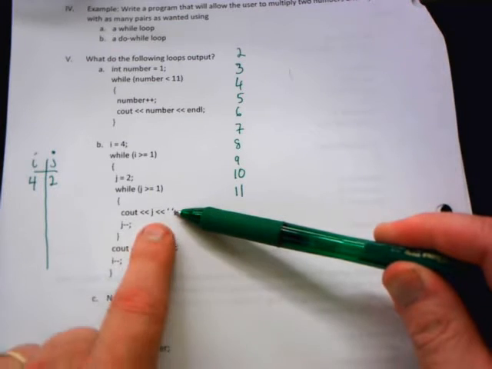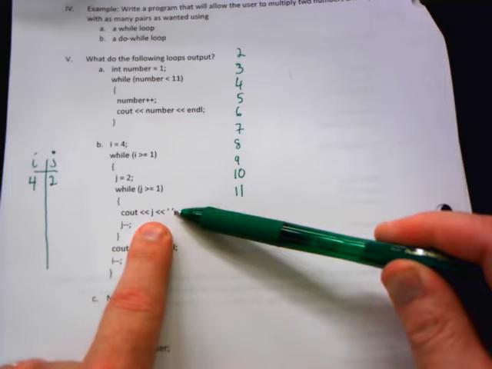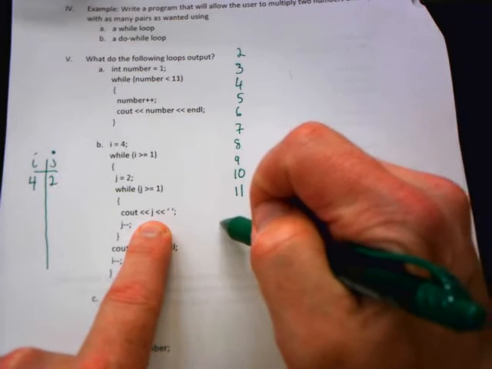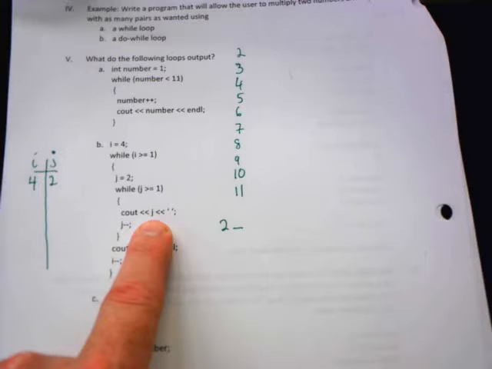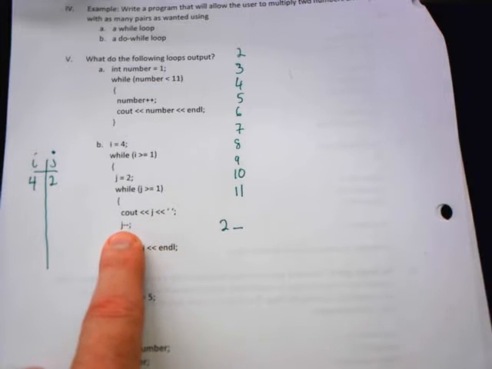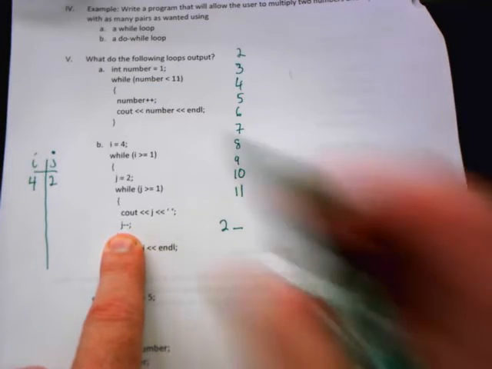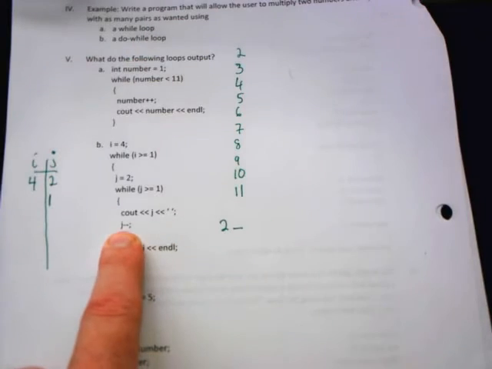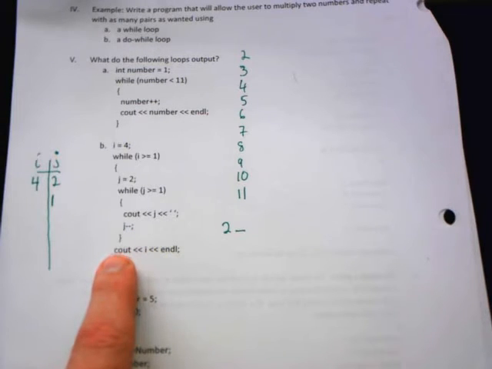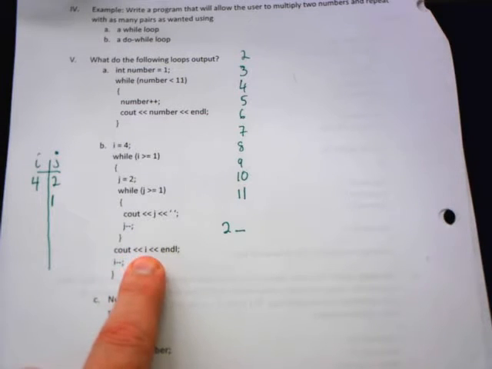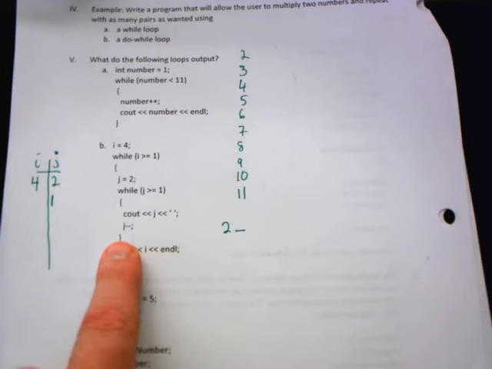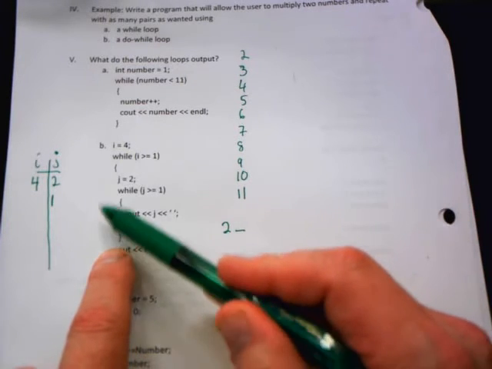So what's it going to print right now? It's going to print 2 and then a space. And then we subtract 1 from j, so j becomes 1. Did we change I at all? No. So j becomes 1. We leave the I alone. Then we cout. Oh, no, we don't cout, do we? No, it goes back to the while statement for j, because this curly bracket goes back to the while statement for j.